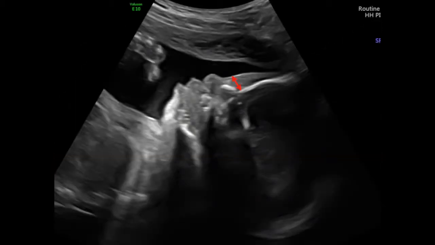In a similar profile, you may also appreciate a little bit of the frontal edema. This is referred to as a prenasal thickness and is measured between the skin on the forehead and the junction of the nasal bone and the frontal bones.